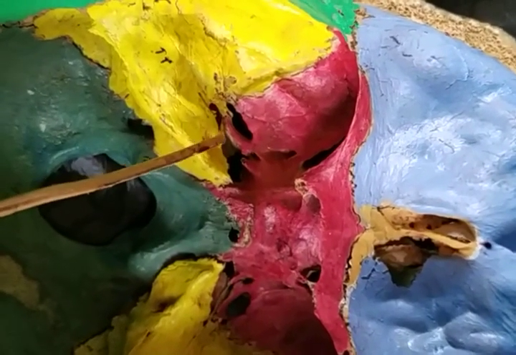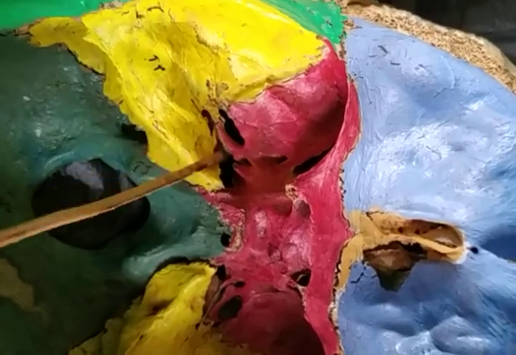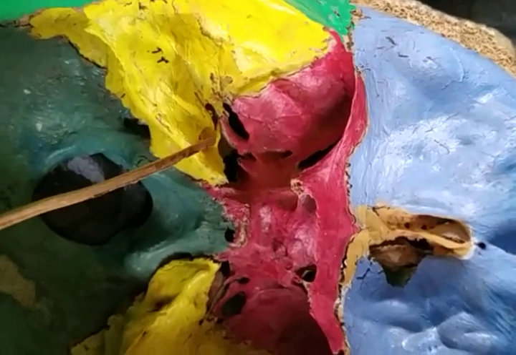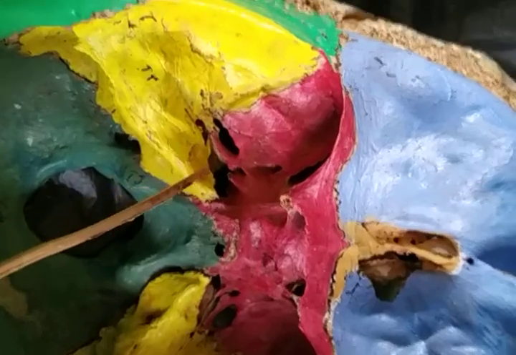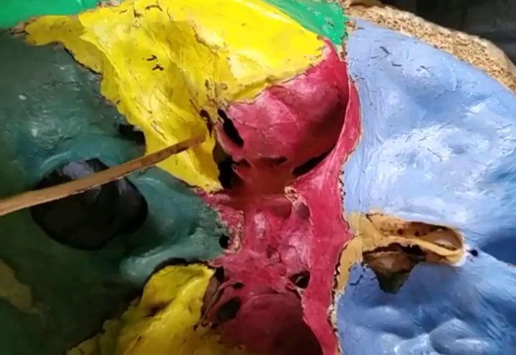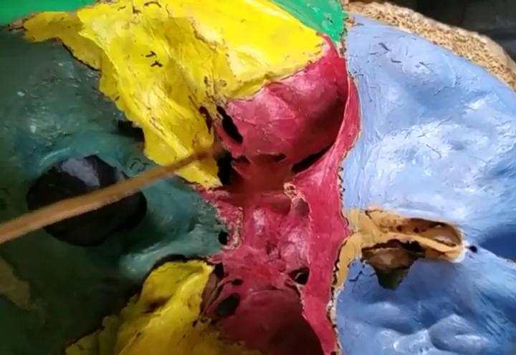This is called the cavum trigeminale, and the sensory and motor roots of the trigeminal nerve are present here.